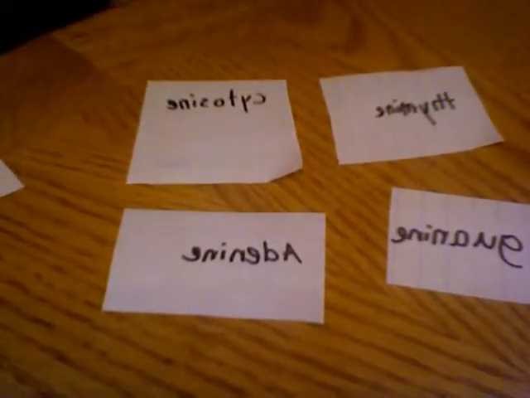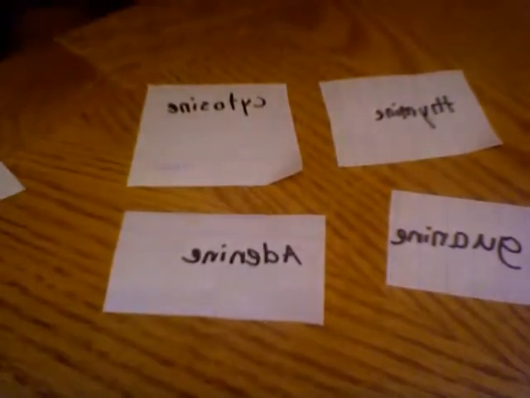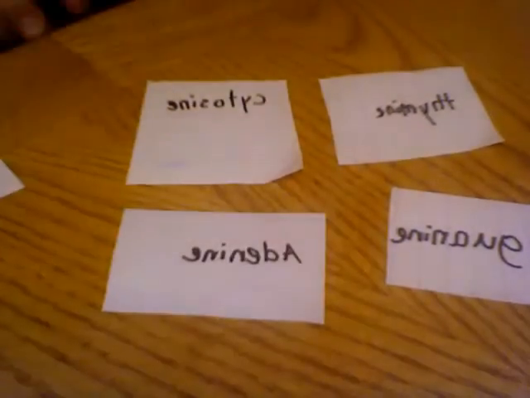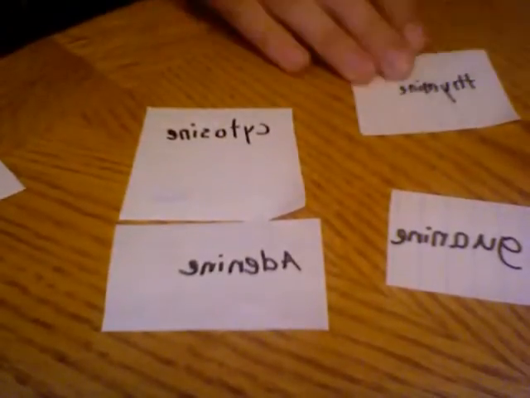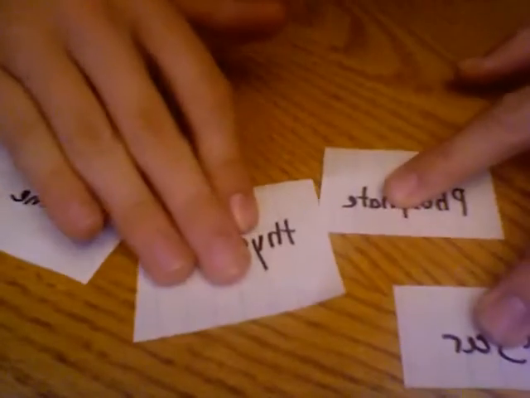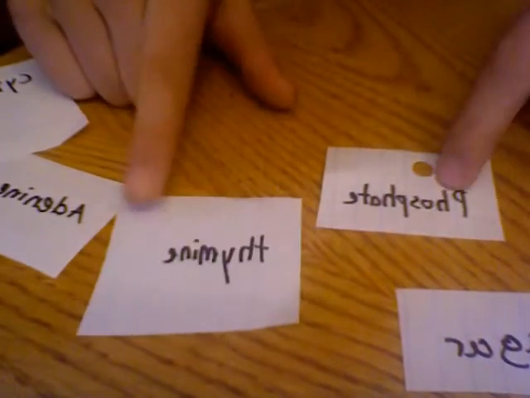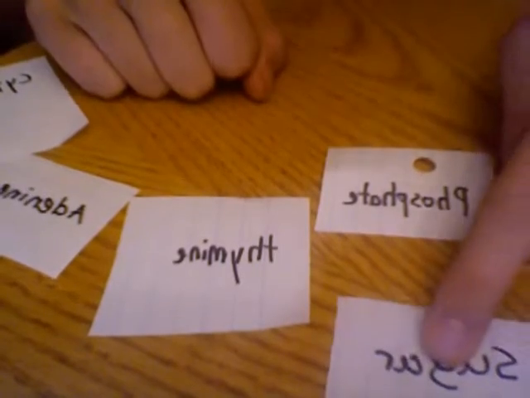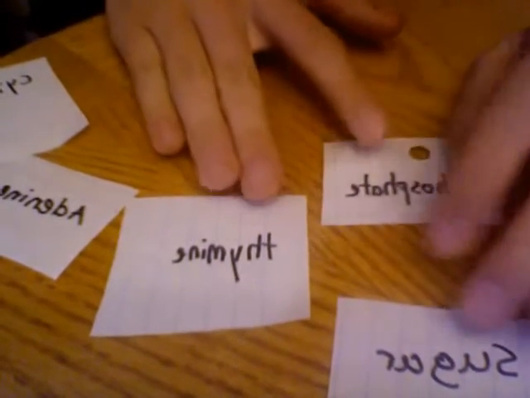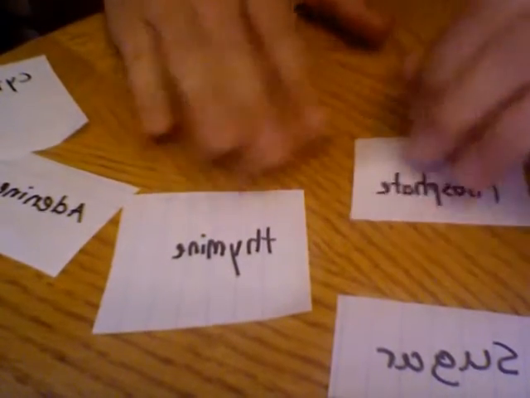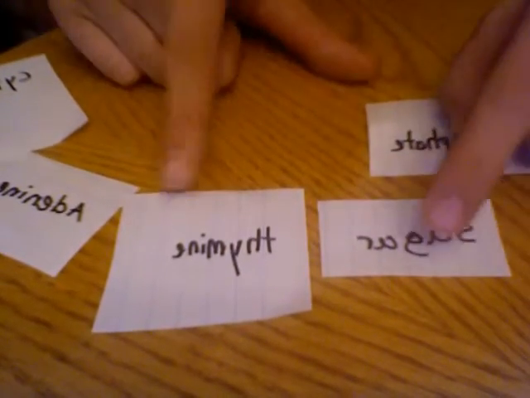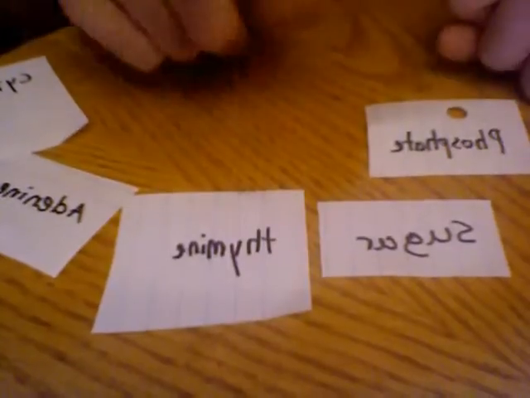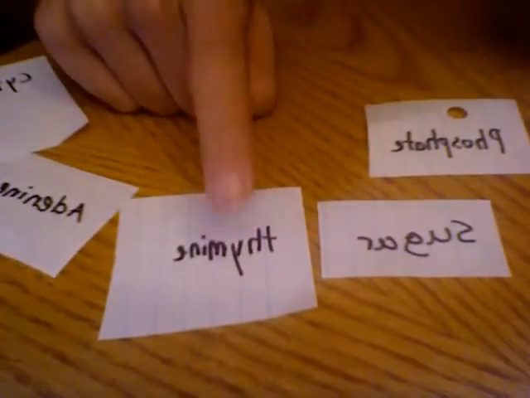Basically, let's start with a nucleotide. A nucleotide is created by a base, phosphate, and sugar. Okay, we have a base, phosphate, and sugar. Now they will connect. They will bond with the sugar and the phosphate, connecting one nucleotide to the next. So right here we'd have a thymine nucleotide.